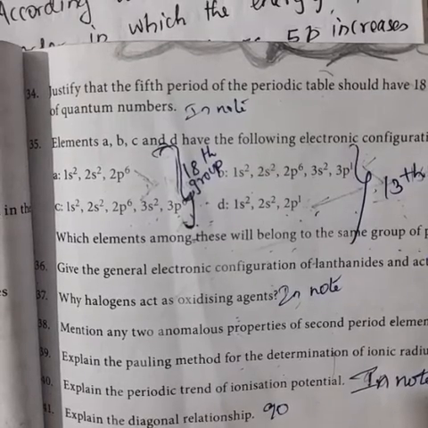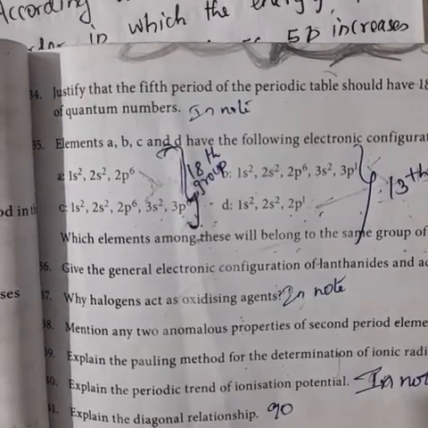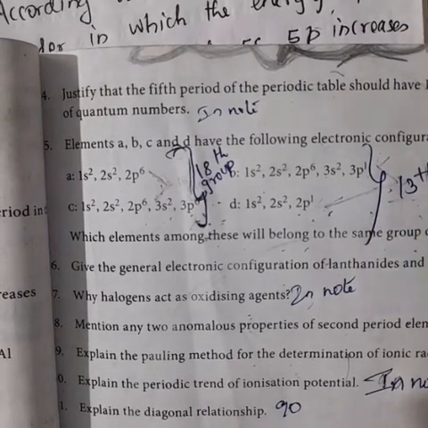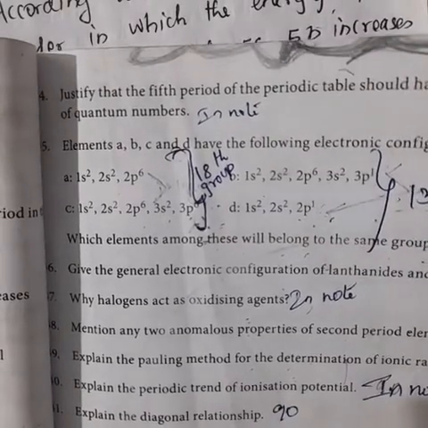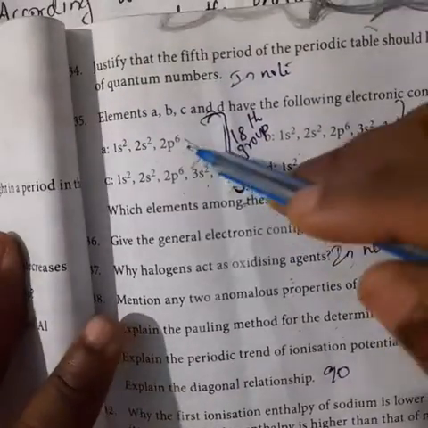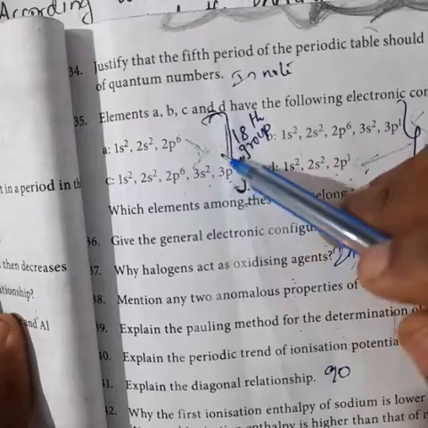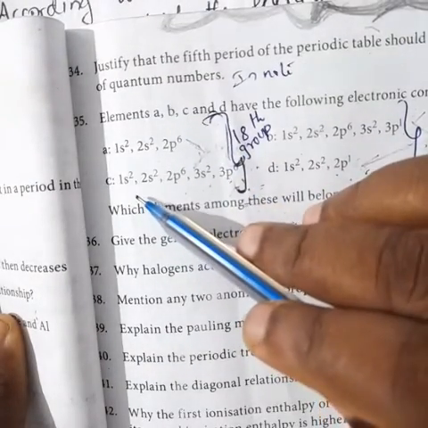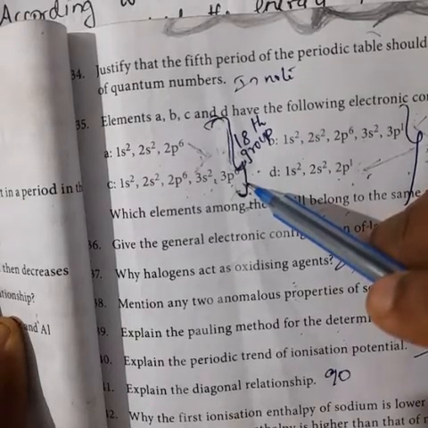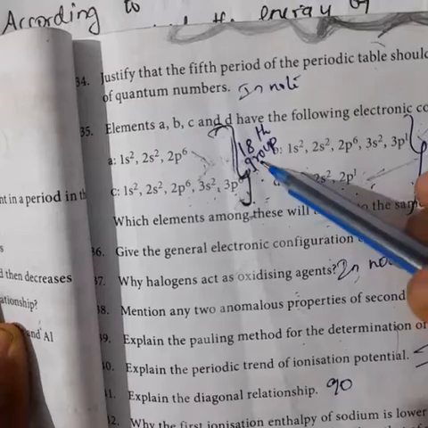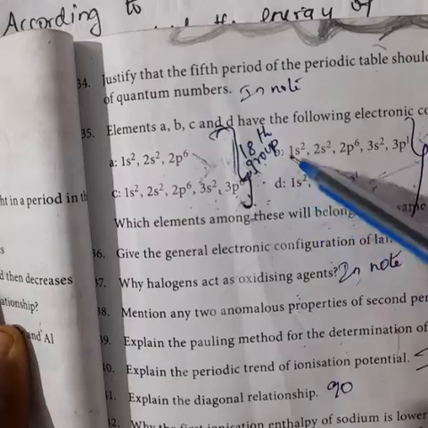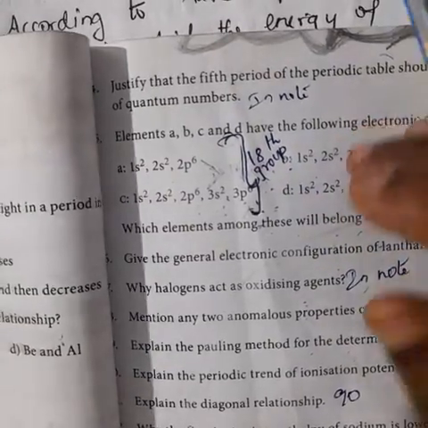Okay, so here we know every group has the same outer electronic configuration. Here the electronic configuration ends with 1s2 2s2 2p6 for A, and C is also 1s2 2s2 2p6 3s2 3p6. Okay, so this is the 18th group. It belongs to the 18th group. Let us see the periodic table here. This is the 18th group.